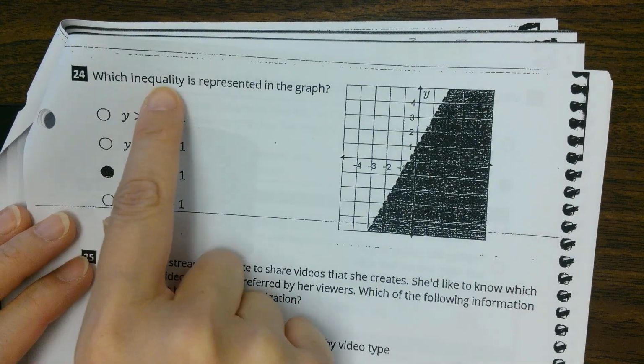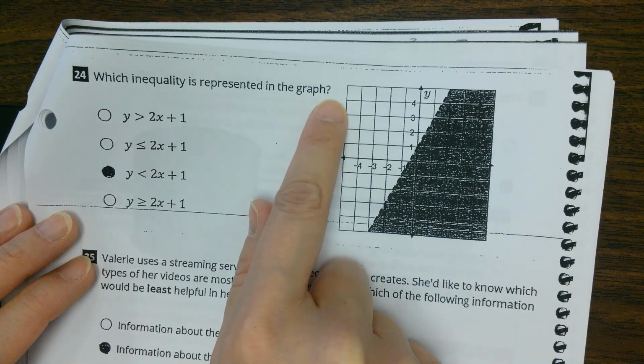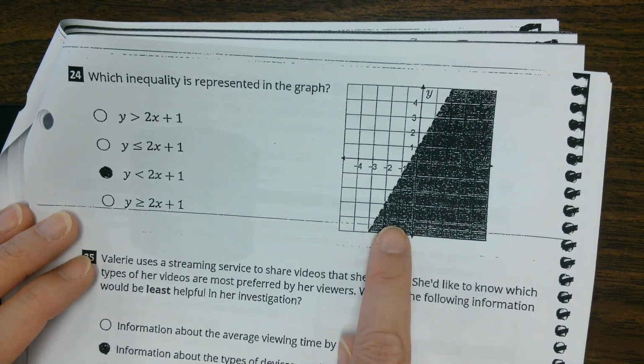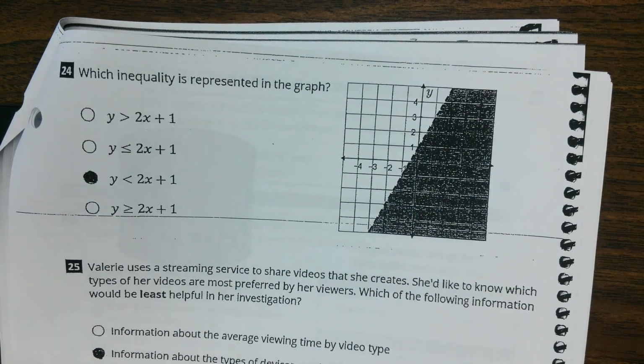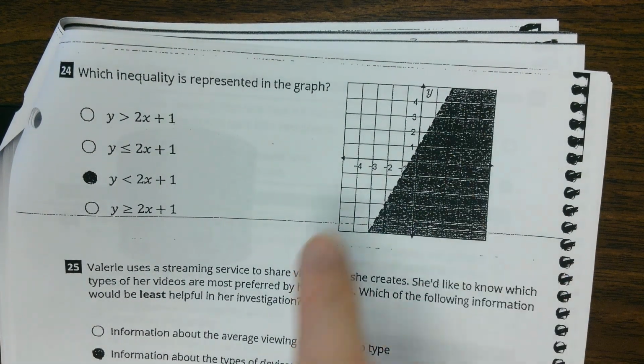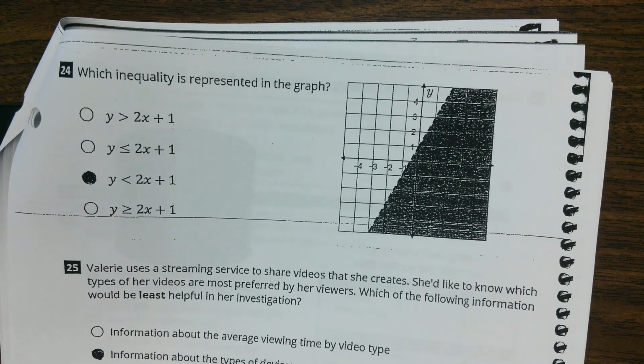Thank you. Okay, so which inequality is represented in this graph? We did a couple of questions like this where we have to shade in the graph. On the last EQAO, I did see a couple of questions like this, so you want to make sure you know how to do this.